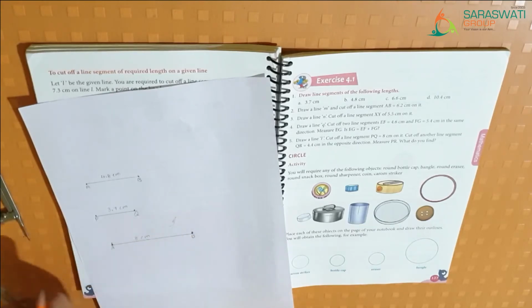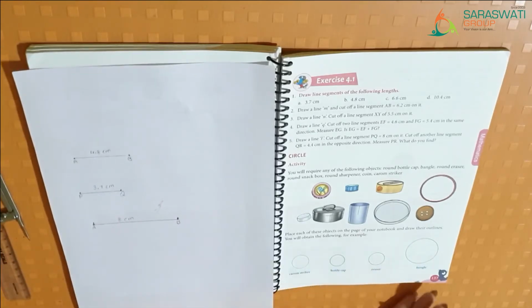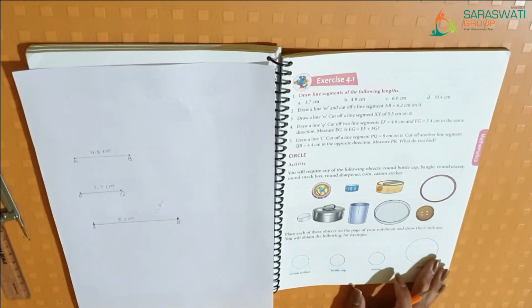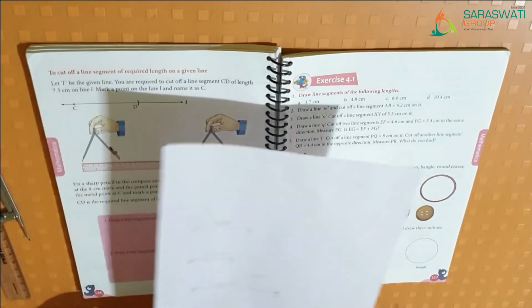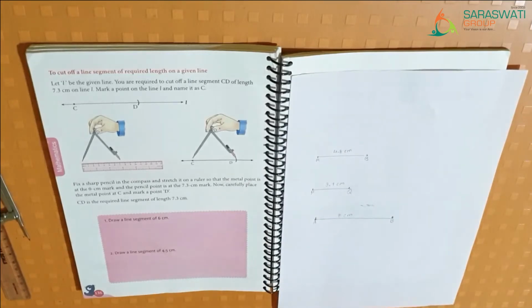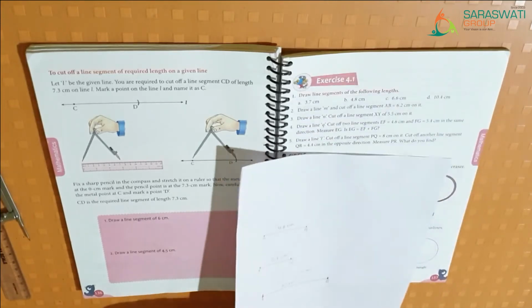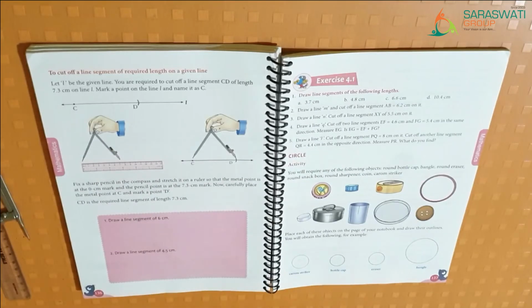Right? So I hope that you all understand it well, how to construct a line segment of the following lengths. Right? Now we are going to see how to cut off a line segment of required length on a given line. कि अगर आपको लाइन सेगमेंट कोई बीच में से कट ऑफ करनी है, हमारी जो लाइन दी गई है, एक लाइन इज गिवन और लाइन में से आपको एक लाइन सेगमेंट कट करके निकालना है, then how we are going to do that? So let us see that now. Now I am going to take another paper, right?